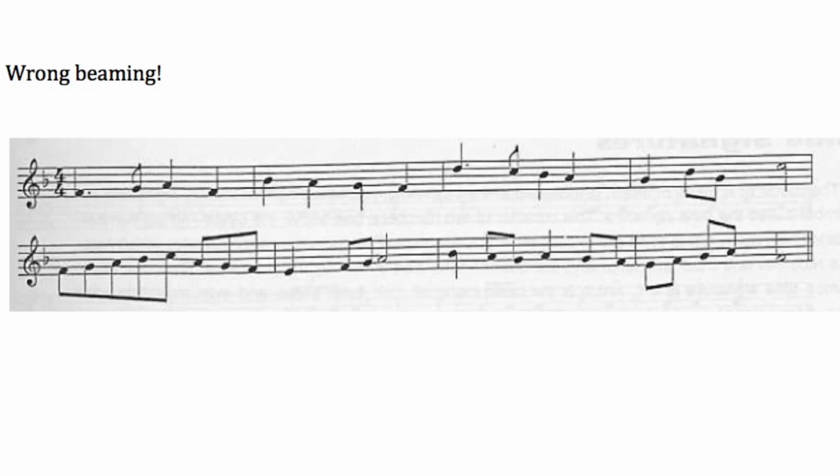Here's an example of wrong beaming. Find the mistakes.